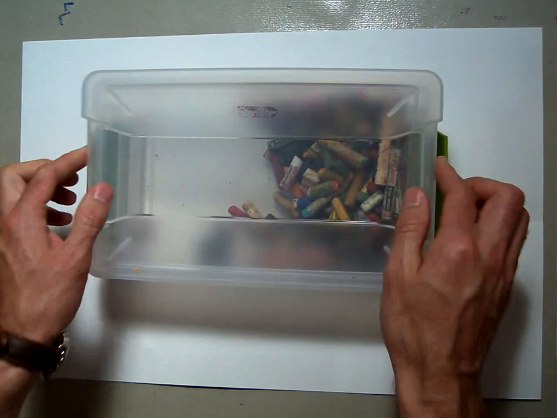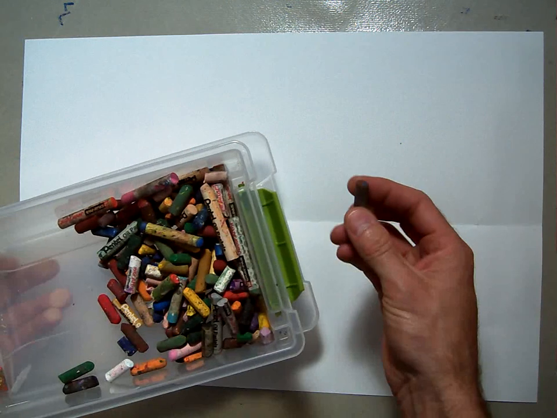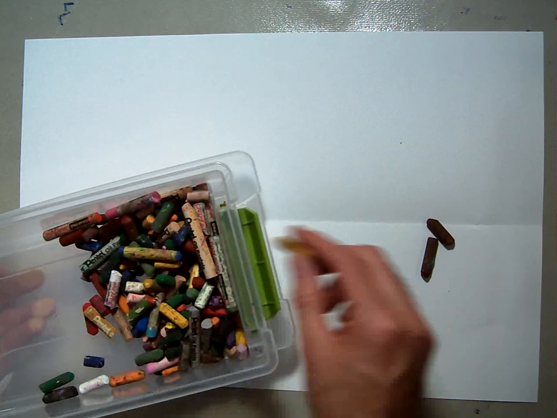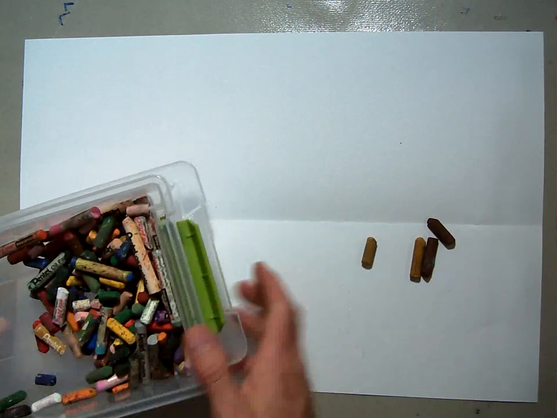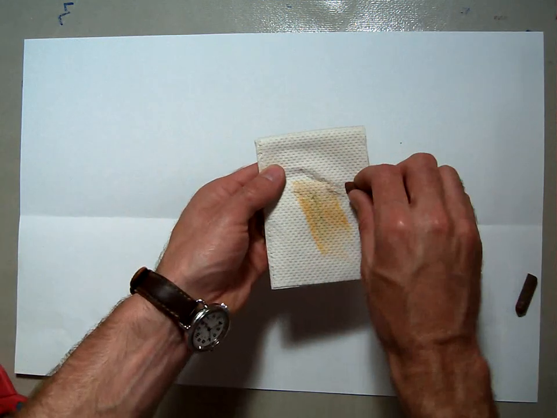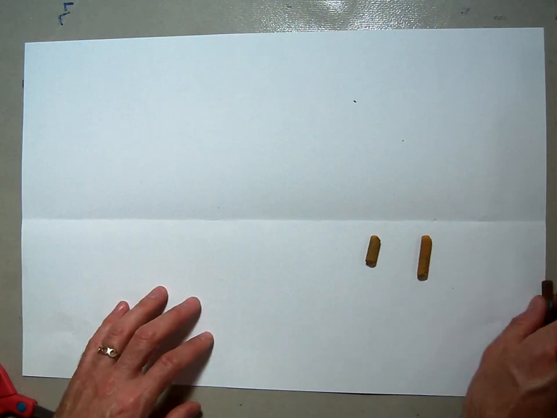Then you're going to use some oil pastels. I like to use oil pastels because they're a little bit thicker than crayons, and they have that nice waxy feel so that we don't have the paint sticking where the oil pastels are. So what I'm going to do, I'm going to choose a couple different browns. If you need to, you can wipe them off to kind of clean them. You can do that. And then we're going to draw some trees.